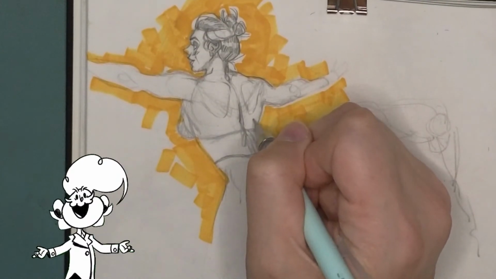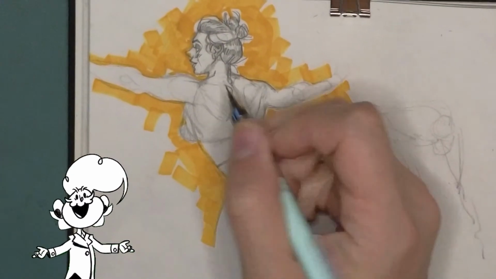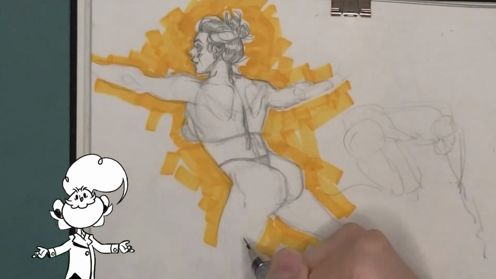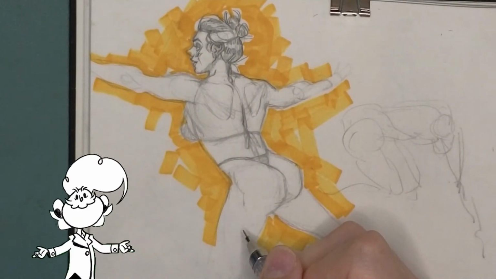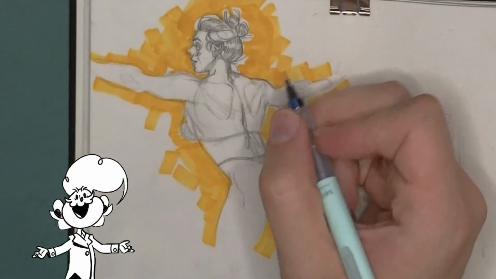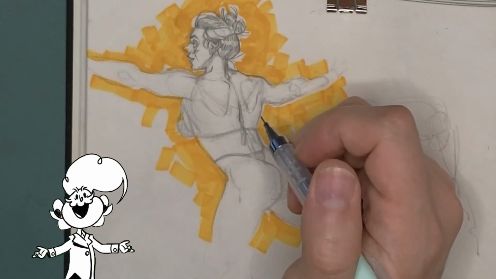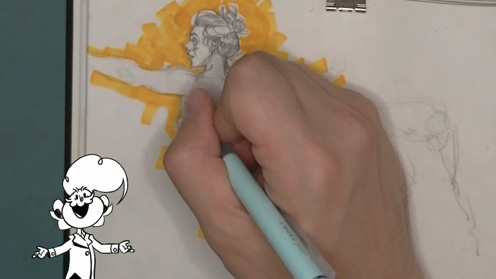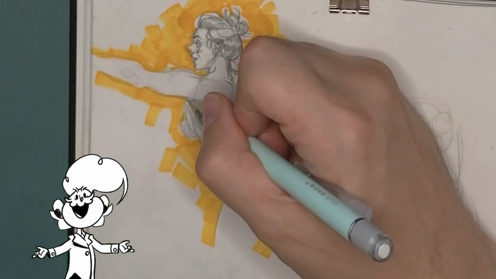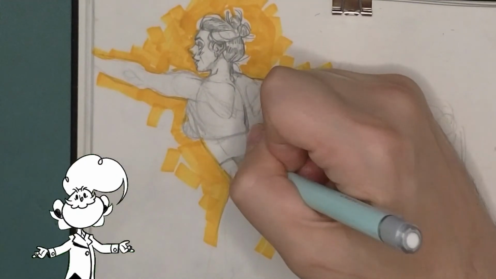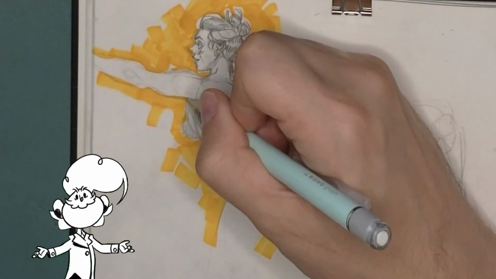I'm pretty sure they're something to do with your scapula. You've got your latissimus dorsi or something like that, which is these two big major muscles that come down from your armpit and are basically your wings.